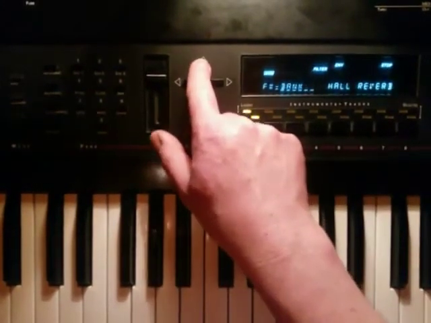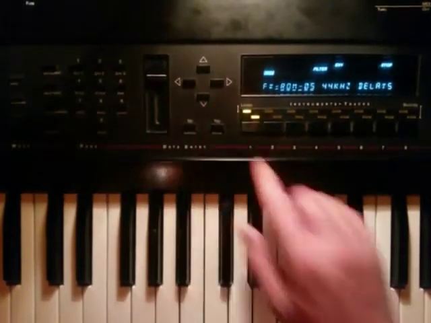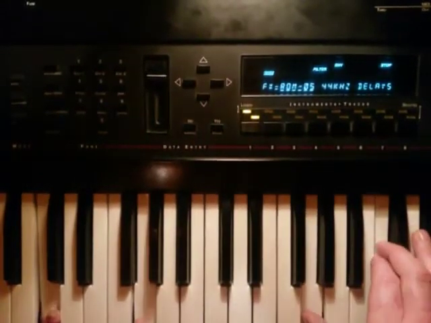Okay, switch on the effects and use the 44 kilohertz delays.